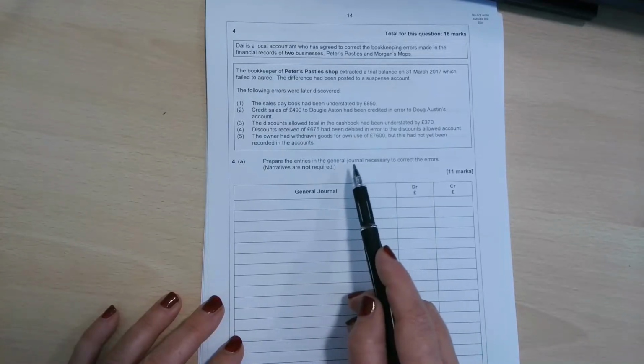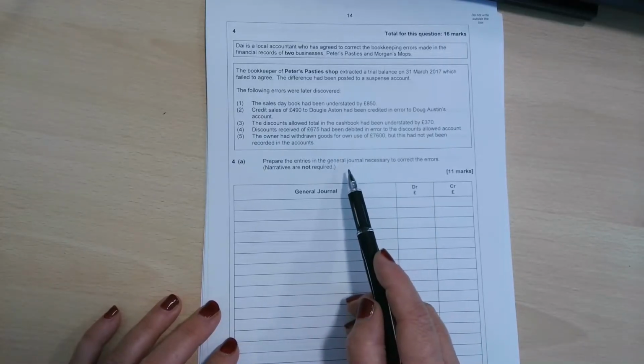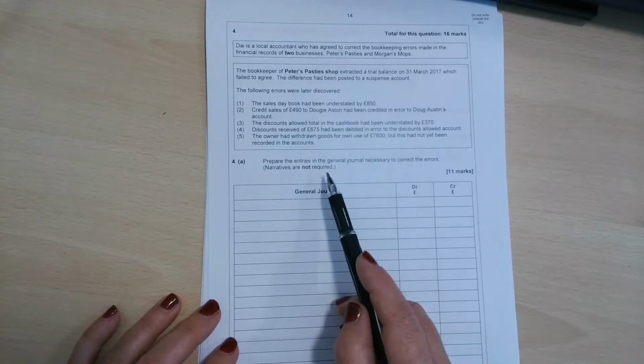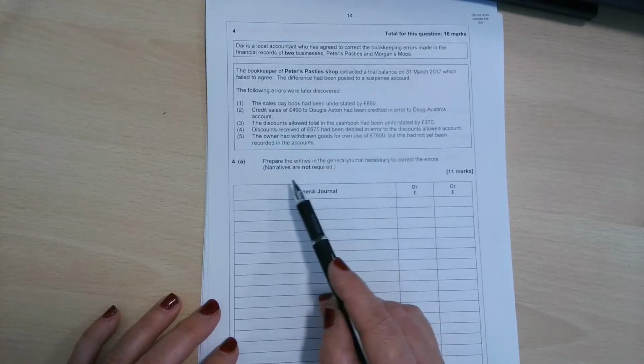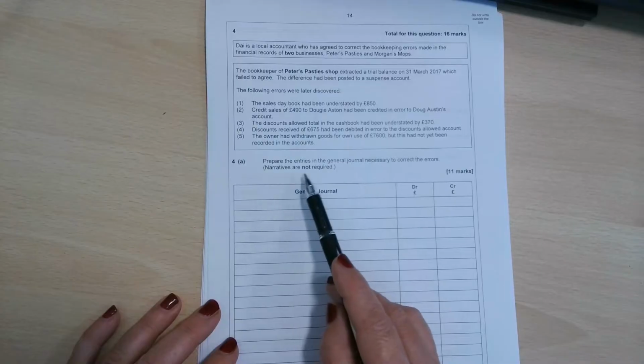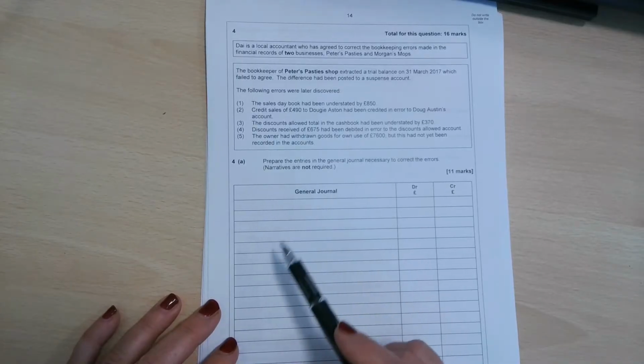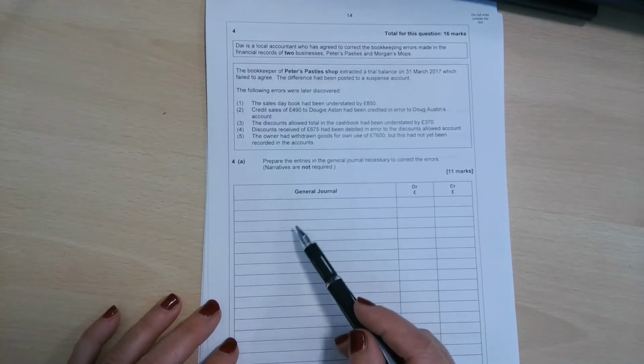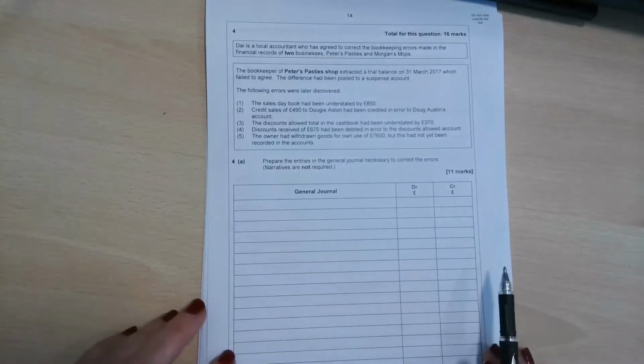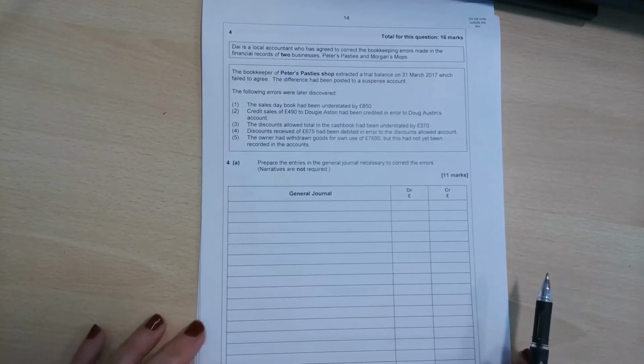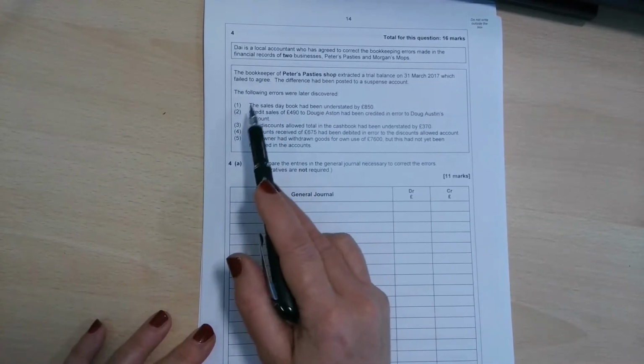So if you remember, the general journal is a book of prime entry for non-routine transactions, and examples of that include correcting errors. It tells us here that narratives are not required. So a narrative is an explanation of the reason why the journal has been done. In real life, they would be needed, but in an exam situation, they're often not required. So let's look at the errors then.